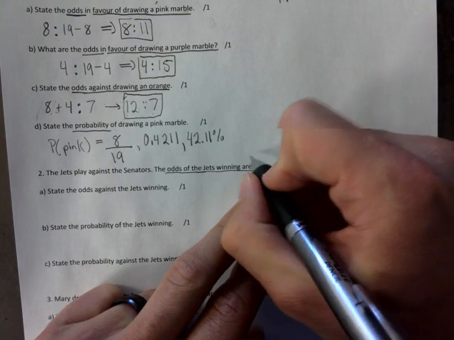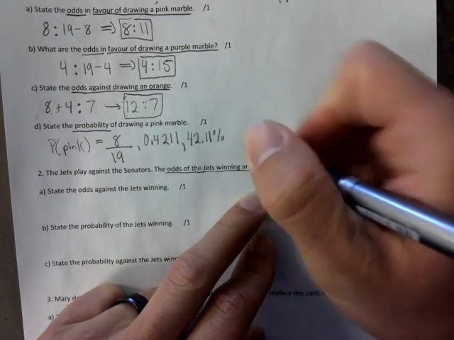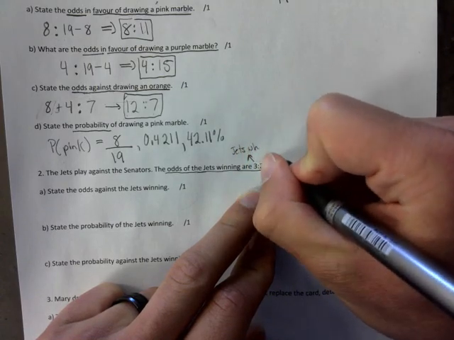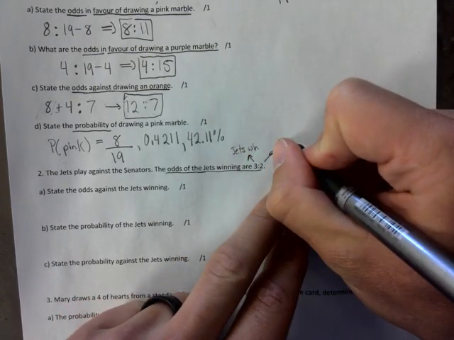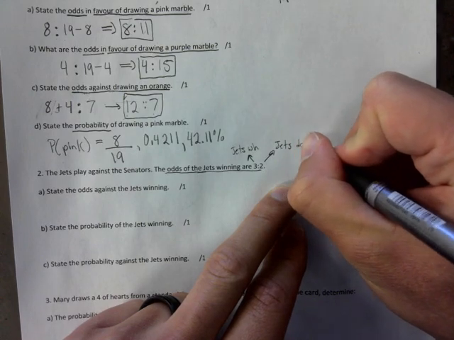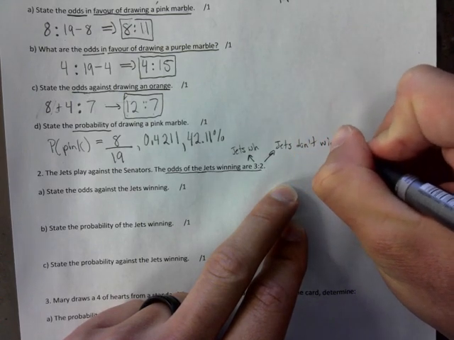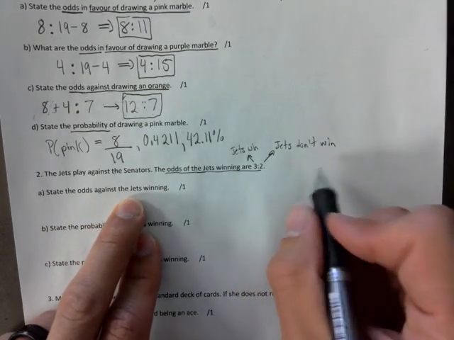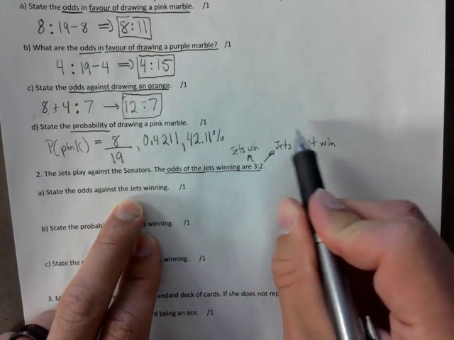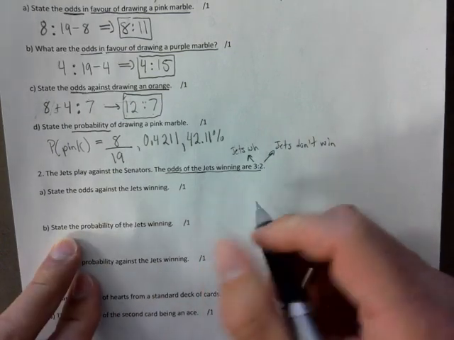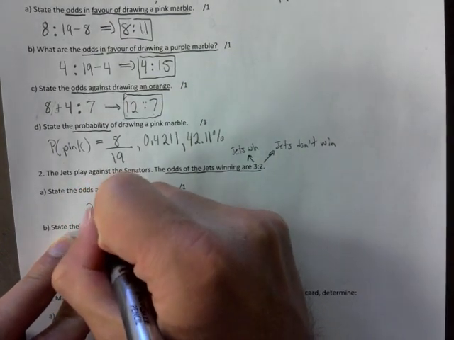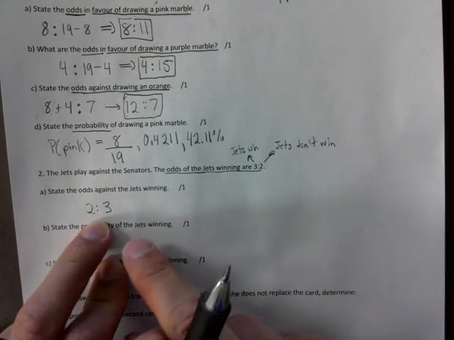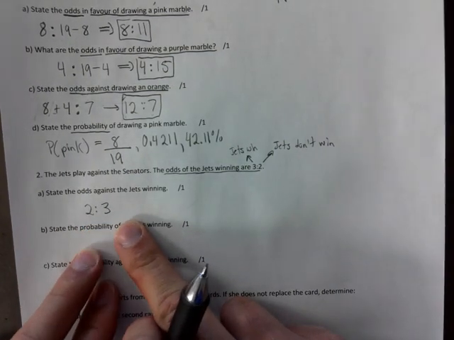Well, we know that 3 is Jets win, and 2 is Jets don't win. So if we want the odds against the Jets winning, we just put the number of ways they don't win first. So it would be 2 to 3. We just flip it. Just switch the two numbers.